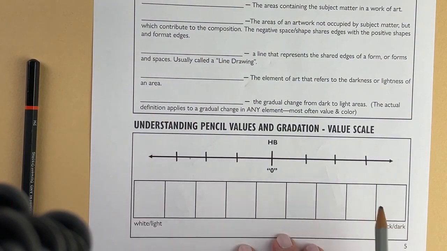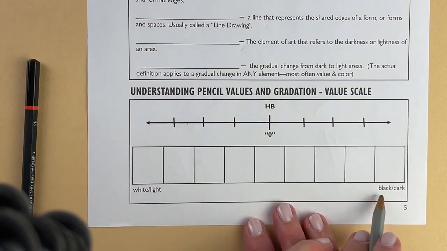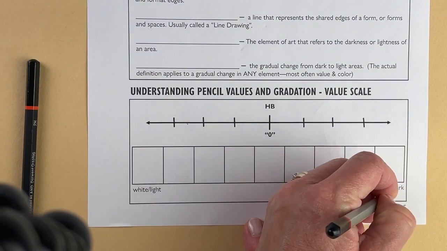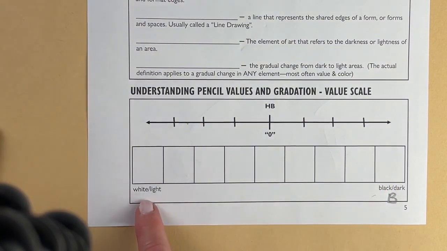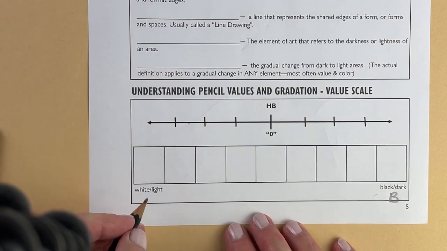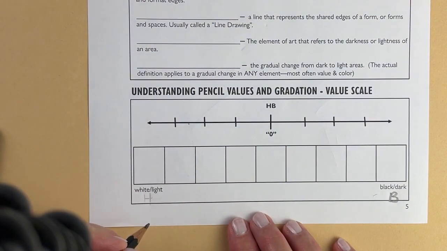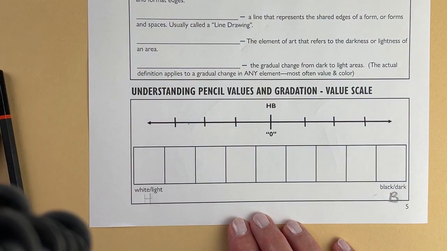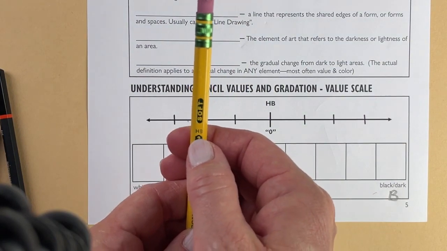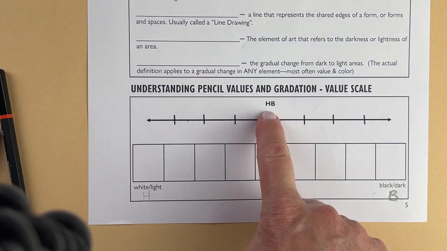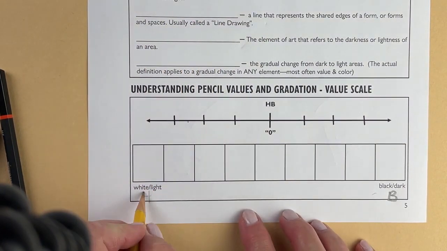So on this side of your value scale, where it says black and dark, I'd love for you to write the letter B. And on the white and light side of your scale, I'd like for you to think about H's. You could even use a middle-of-the-road pencil, an HB pencil, to put those marks on there so you can see them.